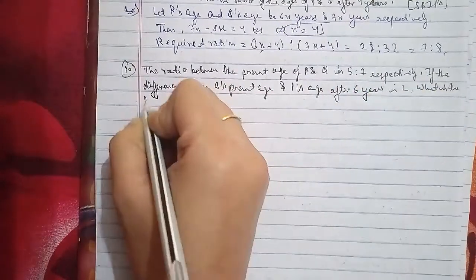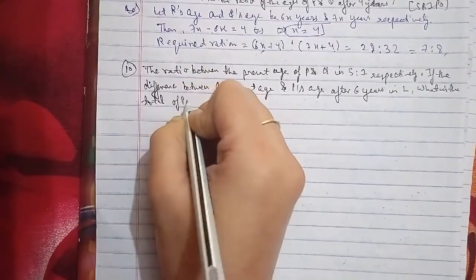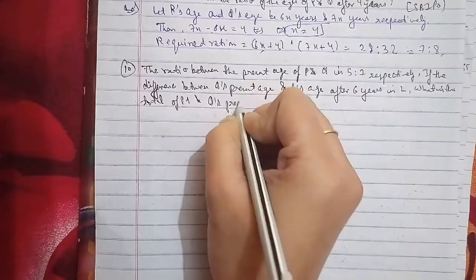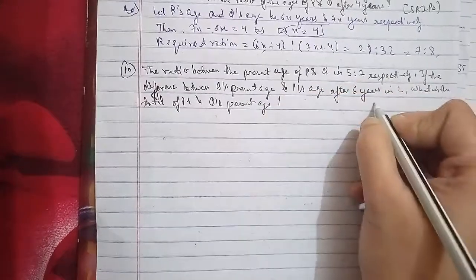This has been asked in your bank PO question paper. The options for the same we have: 48 years, 52 years, 56 years, cannot be determined, and none of these. So for the same we'll have to find out here.